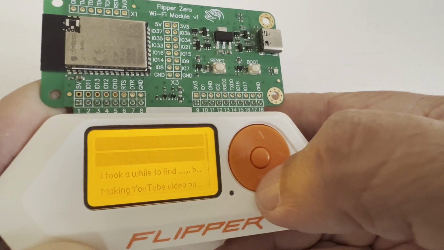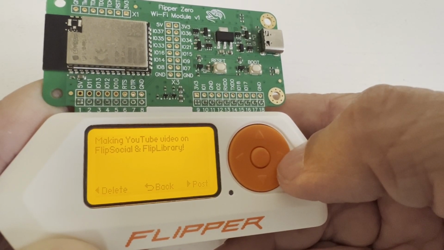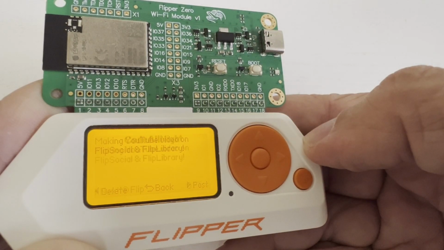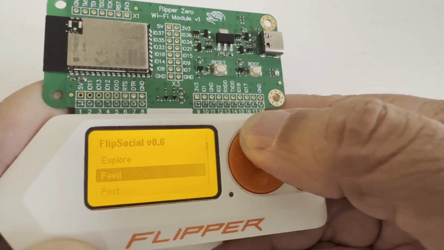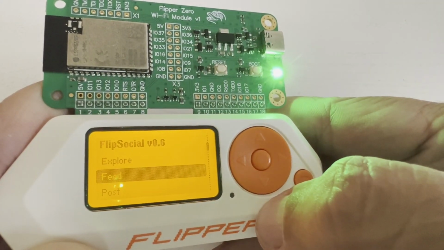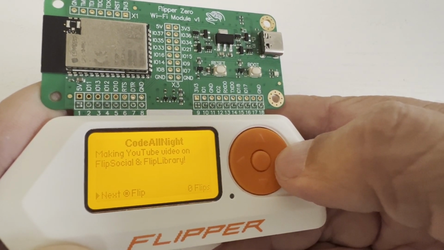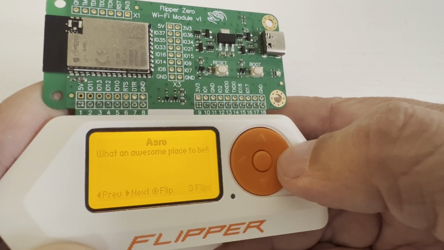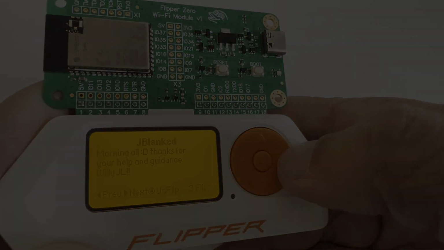Now we can go ahead and select the message we created and then click the right arrow to post your message. And there it is, our message was posted. You can also press the back button and then go to feed to see all of the flips that have been posted. And use the right arrow keys and left arrow keys to navigate the different flips. And Willie's been a huge help to me as well, so I flipped this message.